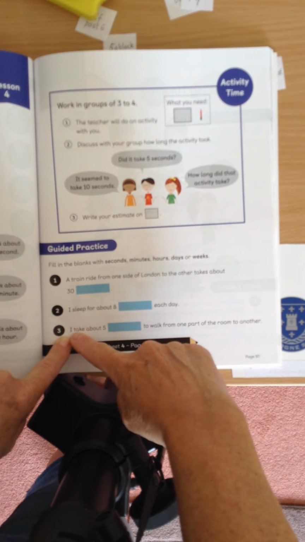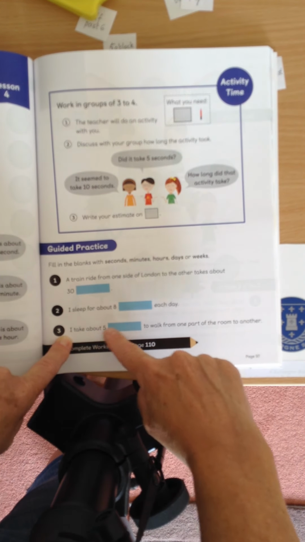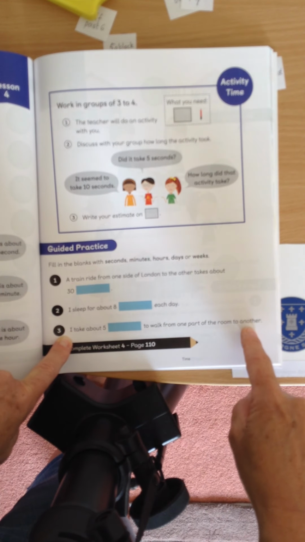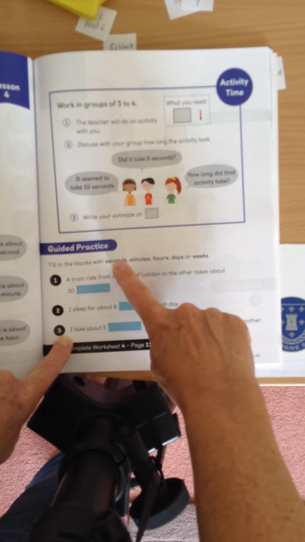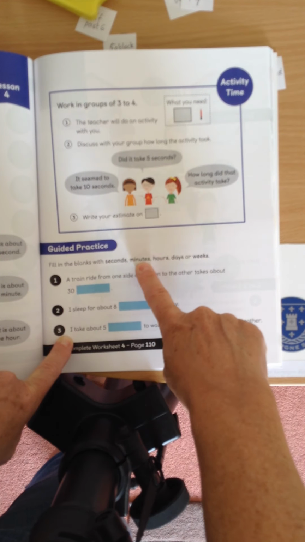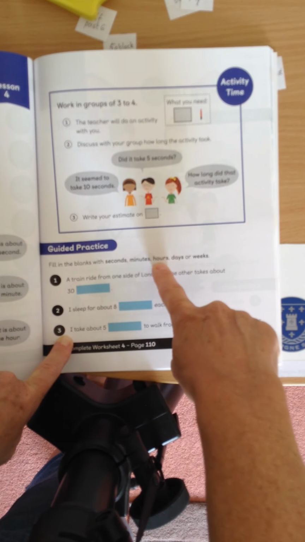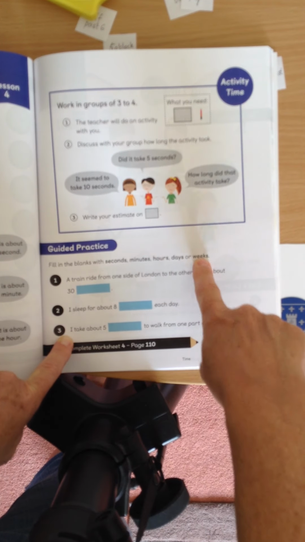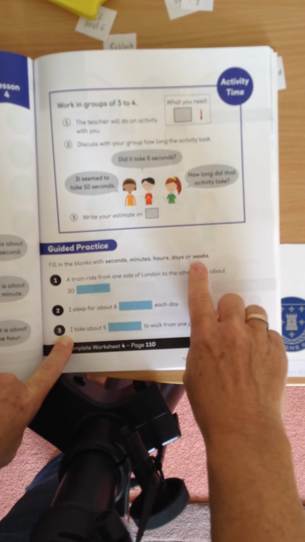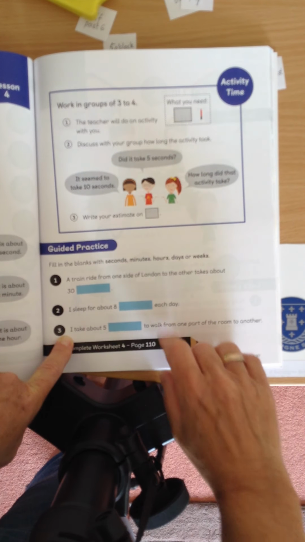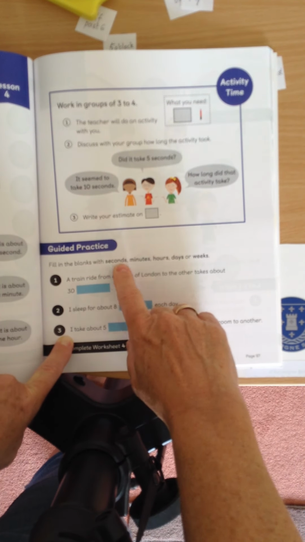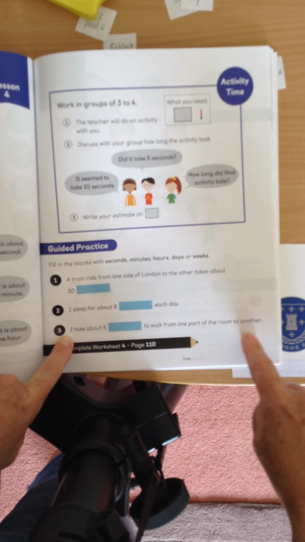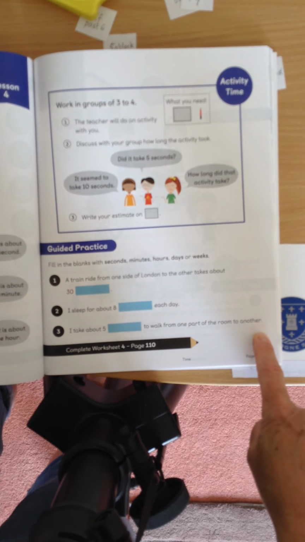And the last one says, I take about 5 something to walk from one part of the room to another. Is it 5 seconds? 5 minutes? 5 hours? 5 days? Or 5 weeks? Well, I hope it's not weeks or days, or even hours, or even minutes, because it should only take about 5 seconds to walk from one part of the room to the other.